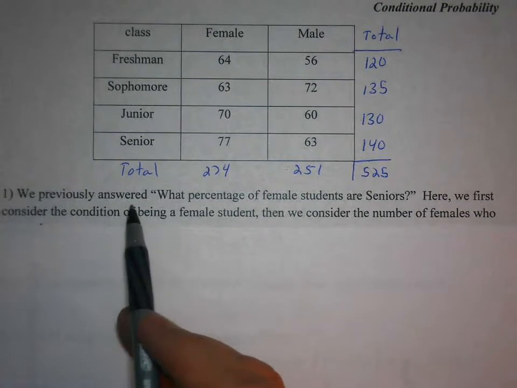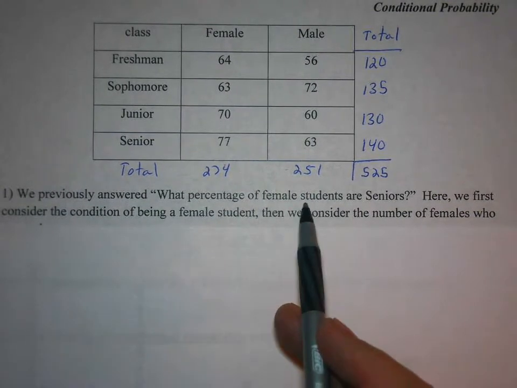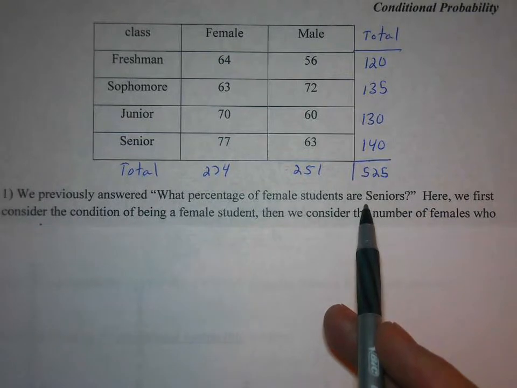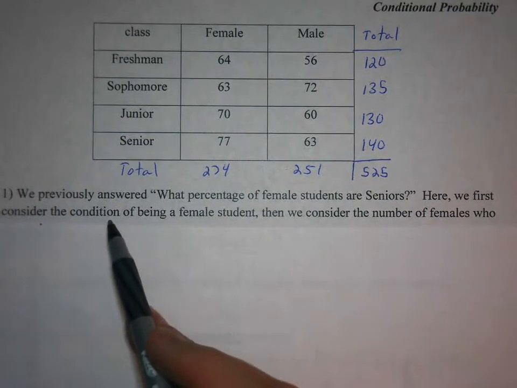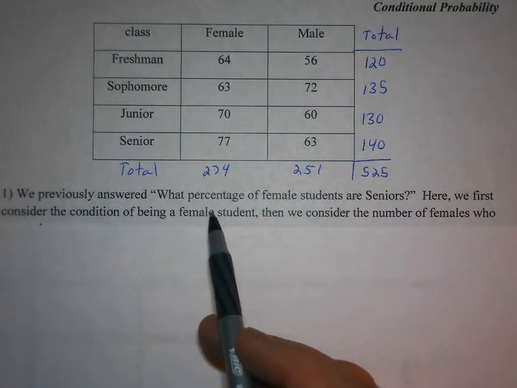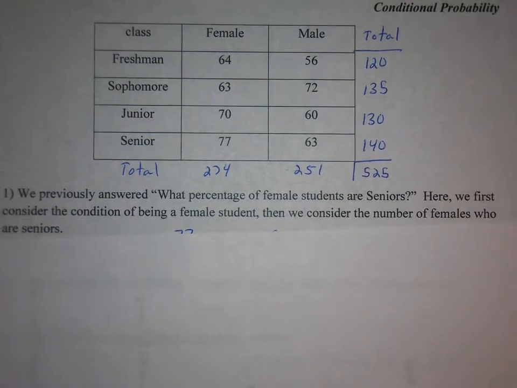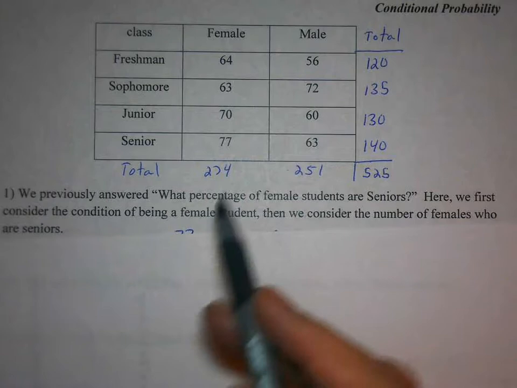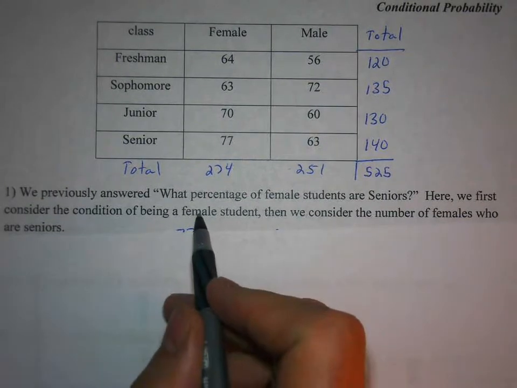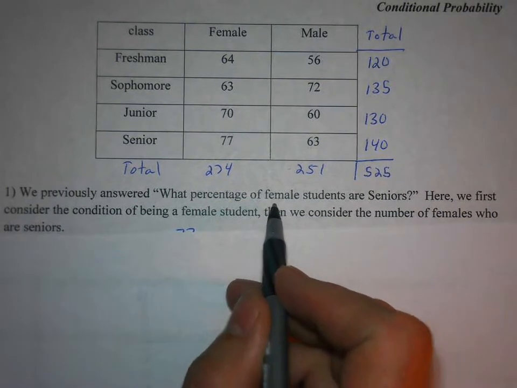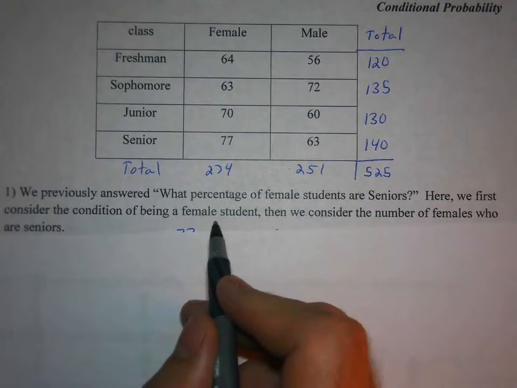We've previously answered what percentage of female students are seniors. So here we first consider the condition of being a female student, then we consider the number of females who are seniors. If we look at the percentage of female students that are seniors, we look at the female students.